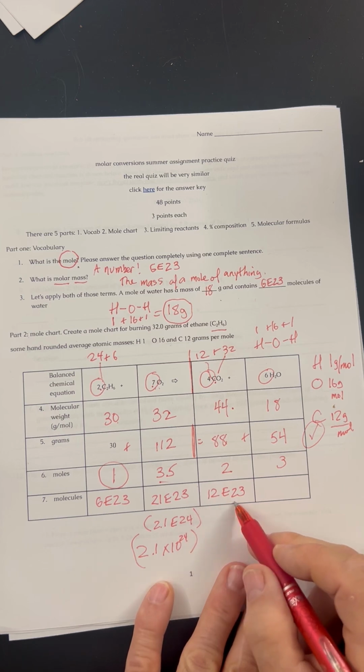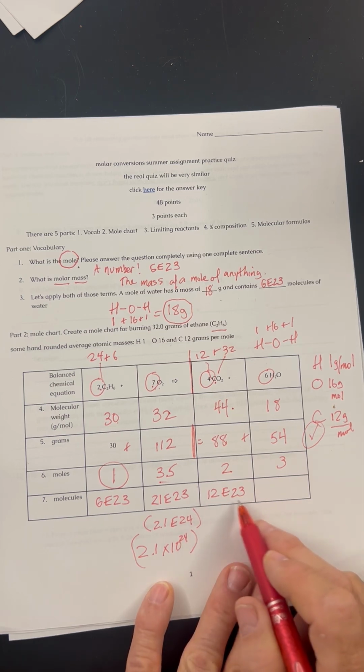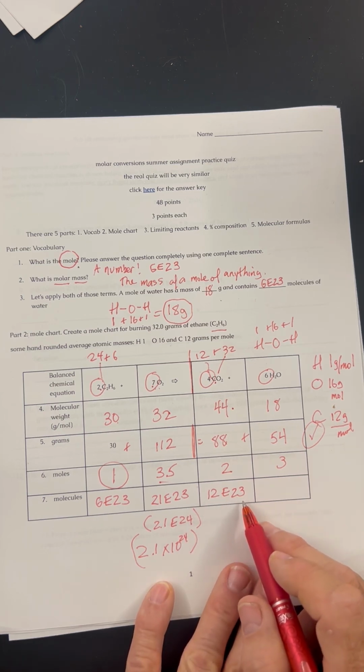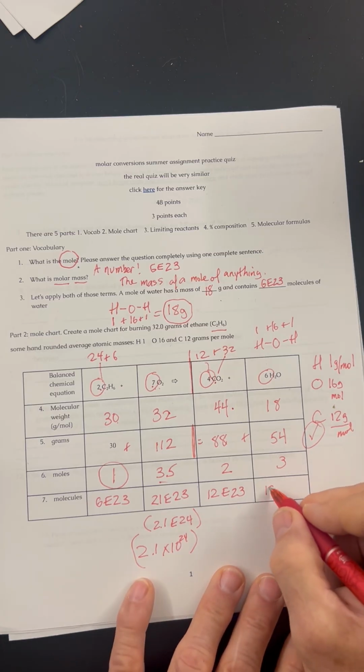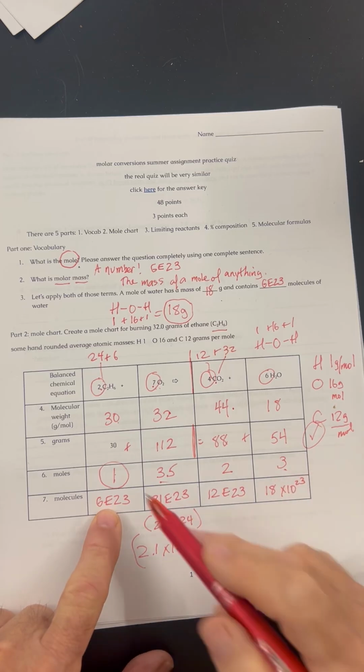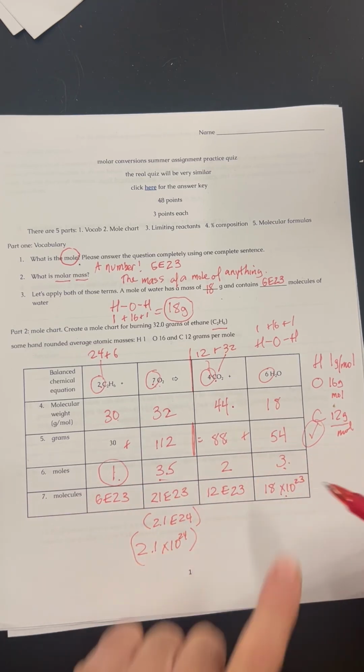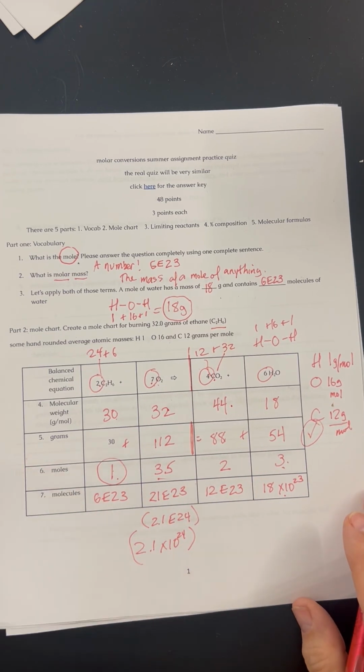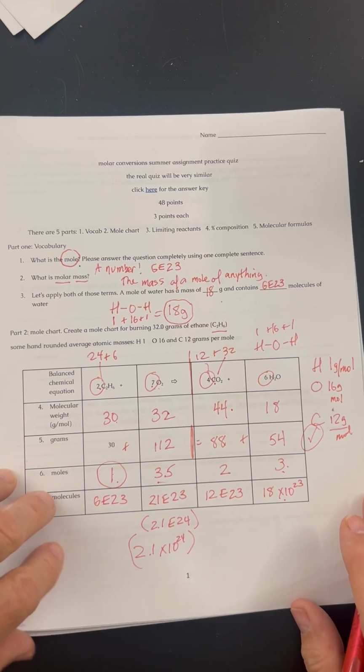This would be proper, and in fact, you can enter it into a scientific calculator that way, so I think that's fine. And here we have 18 times 10 to the 23rd, because 1 mole is 6 times 10 to the 23rd, and we have 3 of them. So we have 18 times 10 to the 23rd, and that's page 1. Let's continue.